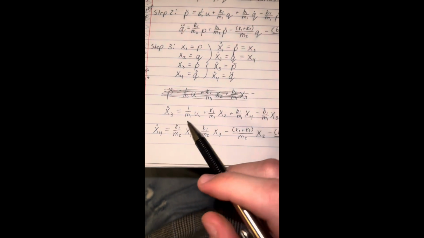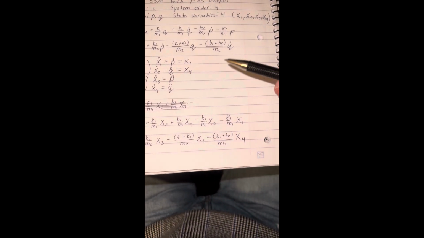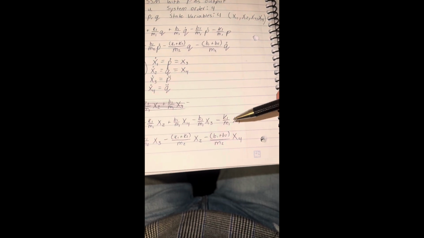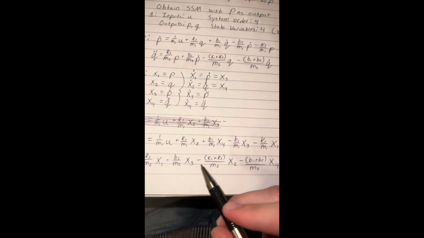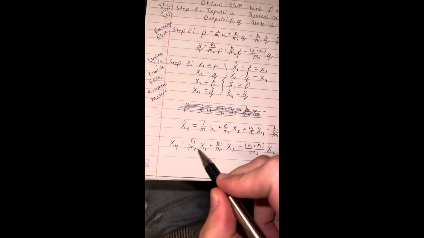Okay, we go x1. What's the coefficient of x1 in the first equation? So we go back to our rewritten first equation. Where's x1? We see x1 right here. What's the coefficient? Negative k1 over m1. Negative k1 over m1. Okay, and then the second spot refers to the coefficient in the second equation. Okay, so here's the second equation. We need to find x1. Here's x1. What's the coefficient? K1 over m2. K1 over m2.